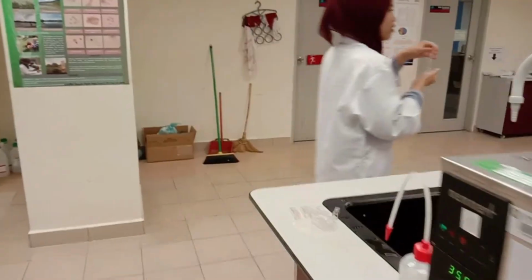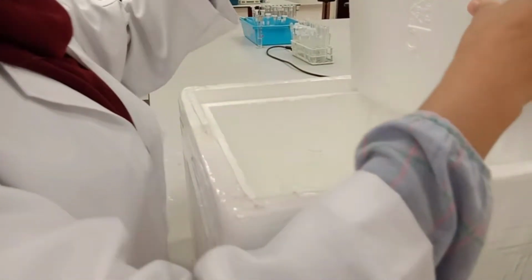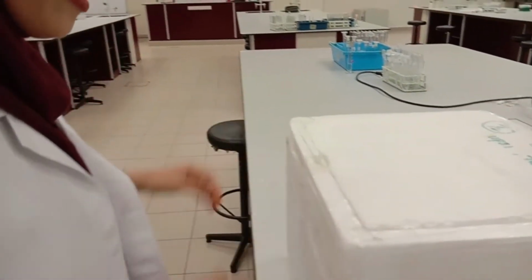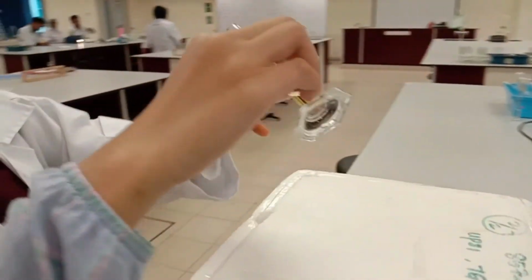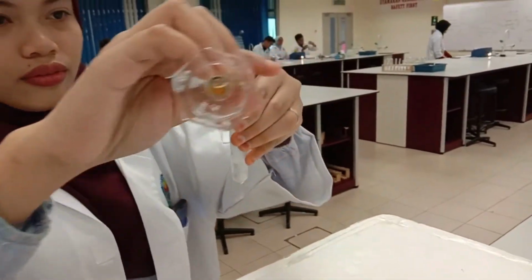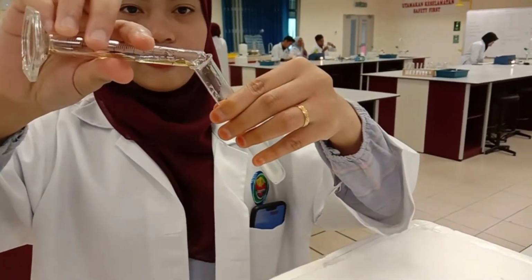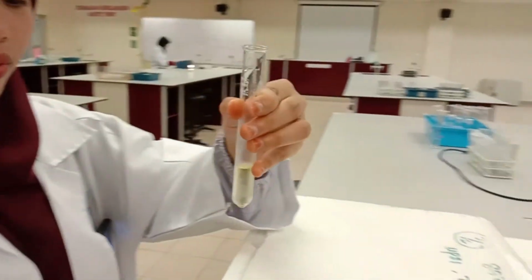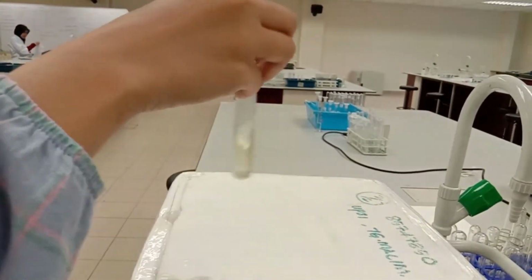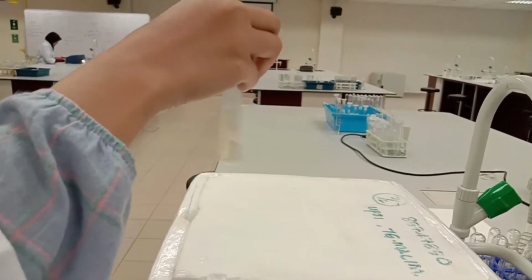After 10 minutes, the mixture was taken out from the incubator and placed into an ice bath. After that, 1 milliliter of iodine was added into the mixture and shaken. Absorbance was measured.